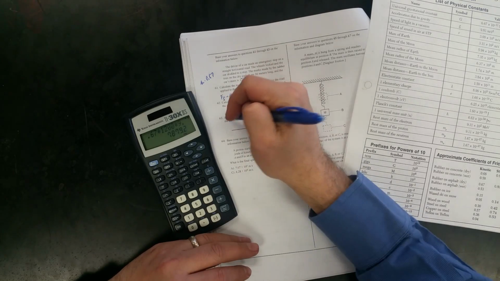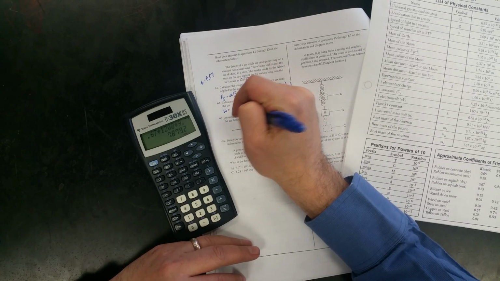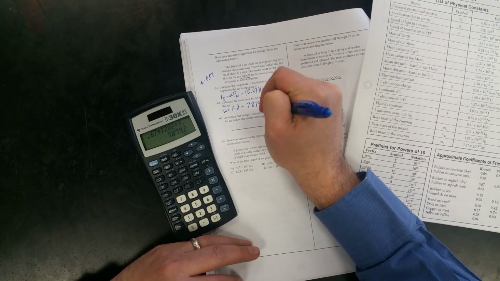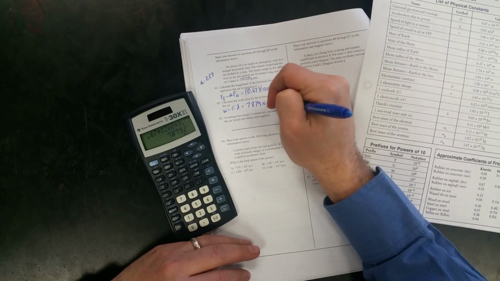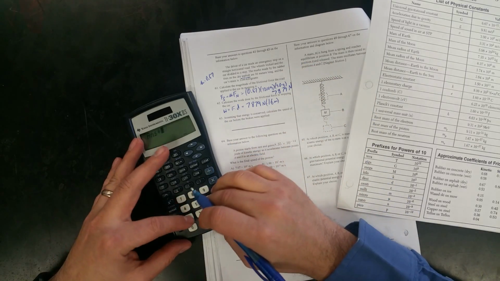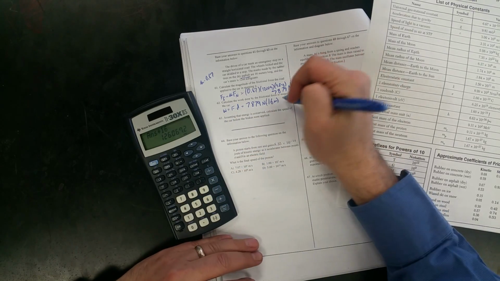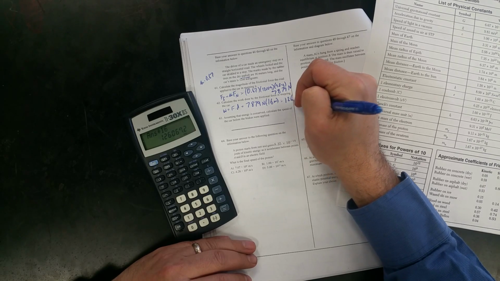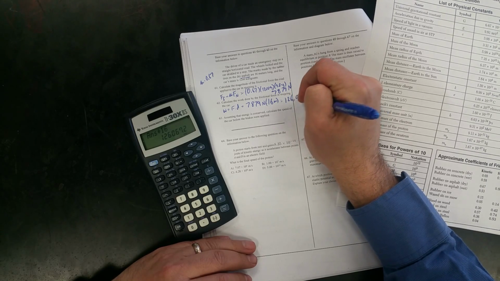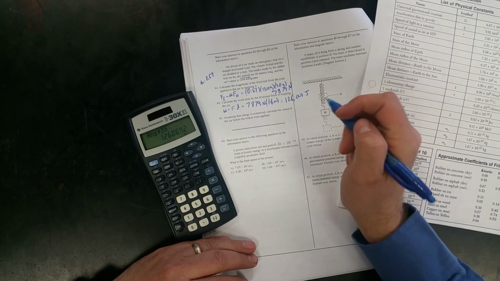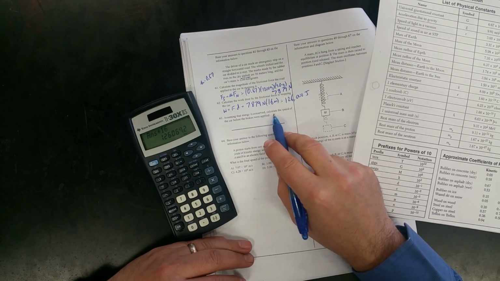So the work is equal to force times distance. We know the force, 7879 newtons, times a distance of 16 meters. Multiply that by 16, and we get a nice big number. 126. I'm just going to round. About 126,000 joules.